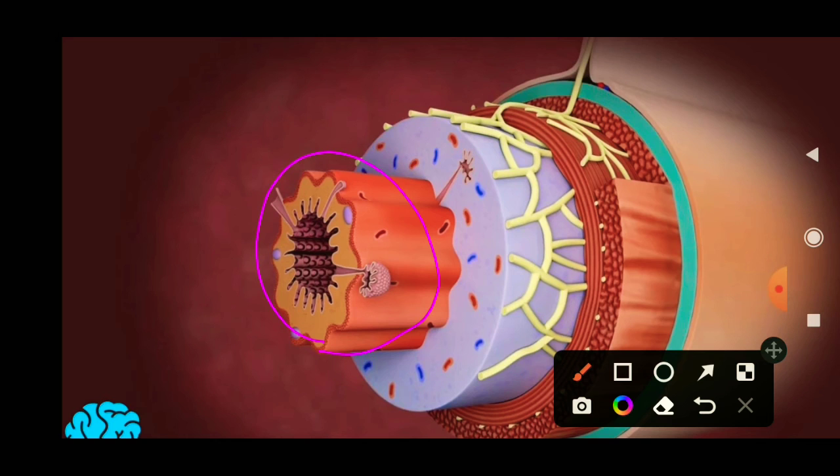In the stomach it is rugae, and in the small intestine it is villi, which produce microvilli giving a brush border appearance. This is all microscopic, present in which part? Mucosa, present in the alimentary canal or gut.